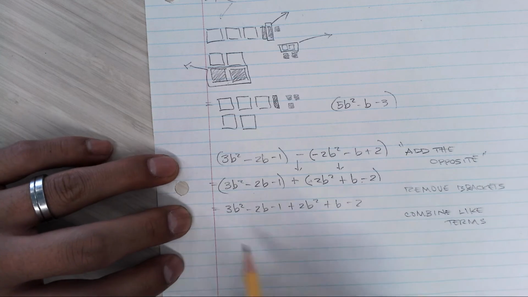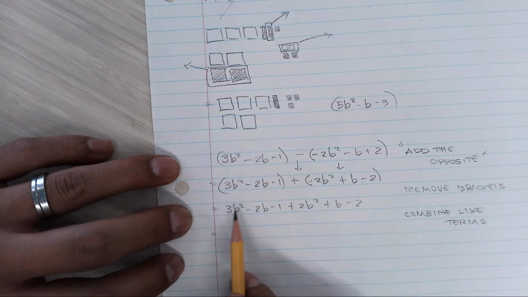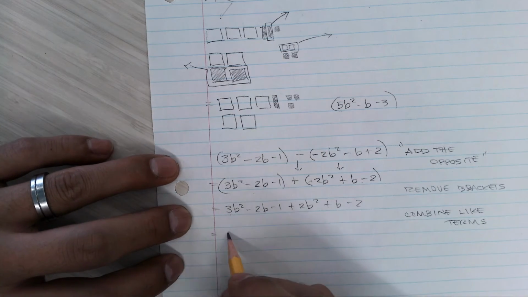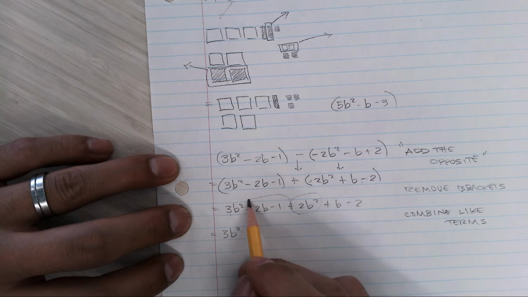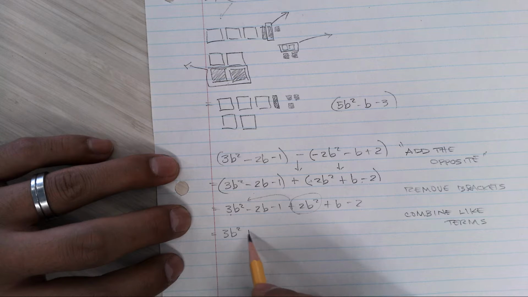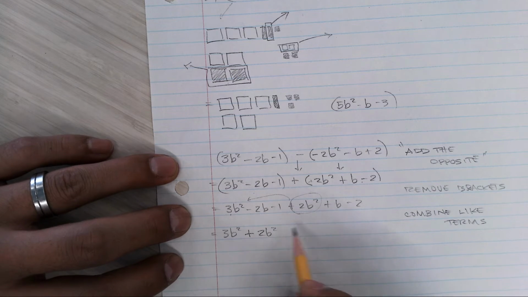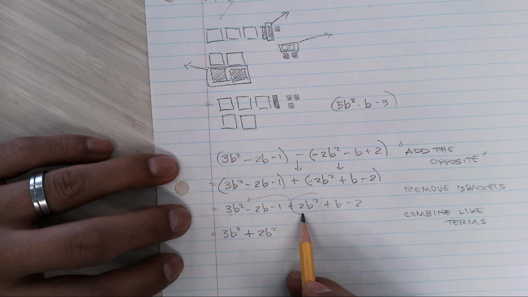Okay. So I'm going to put my b squares together. Here's my 3b squared, starting with him. I'm going to move this positive 2b squared. When shuffling terms, make sure you take the sign in front of it with him. Okay?